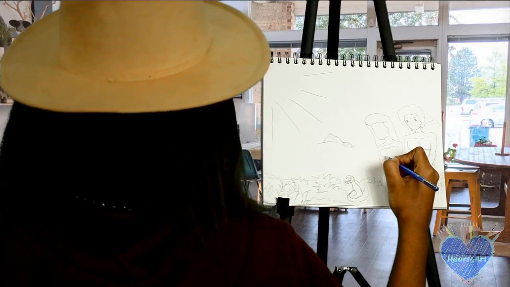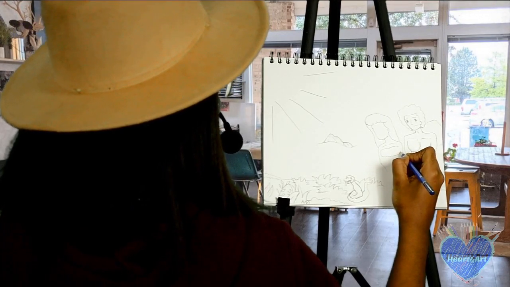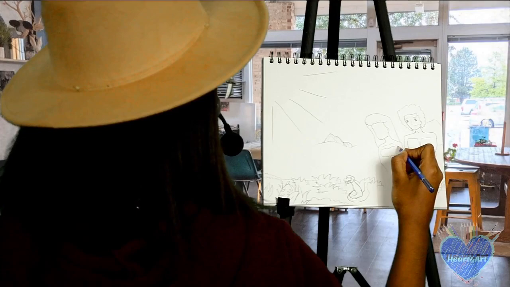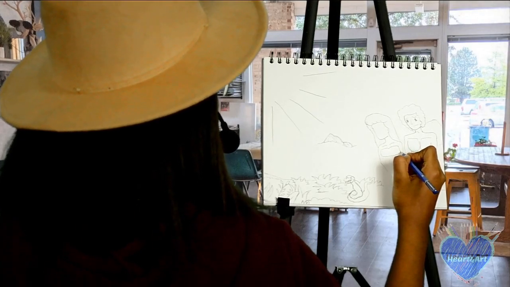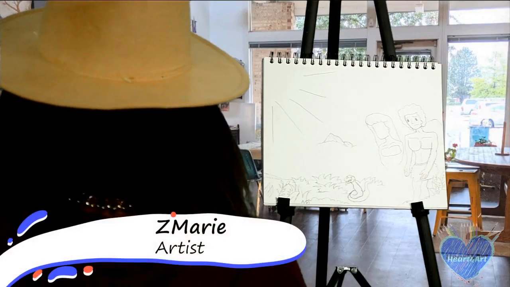Down. Connect. Gonna make that line right there since her arm is actually going to come down on that side, okay?